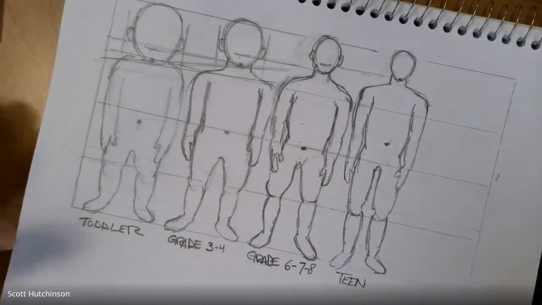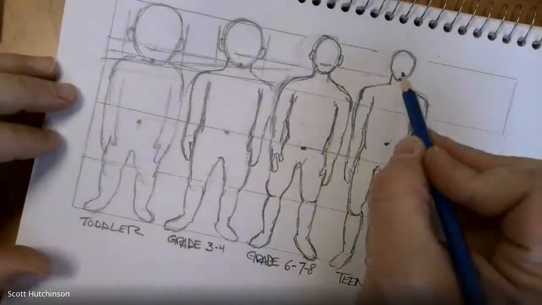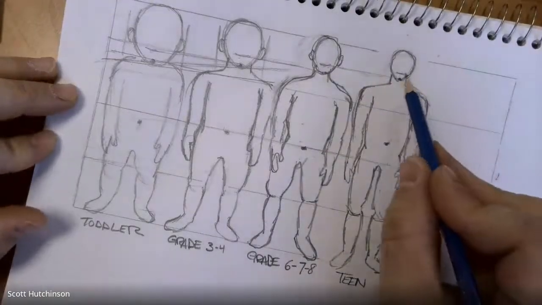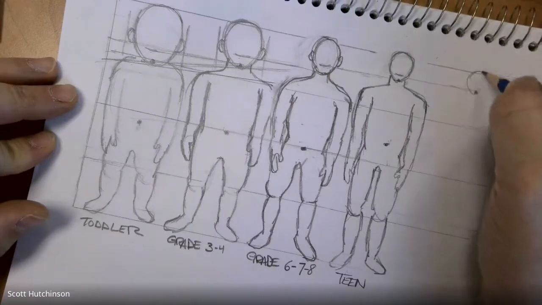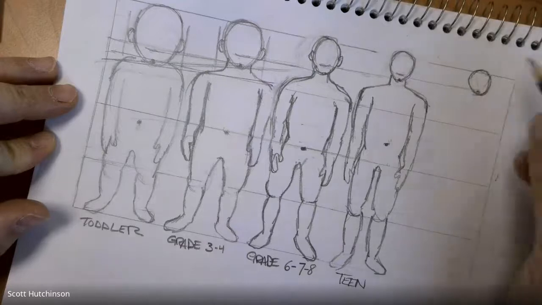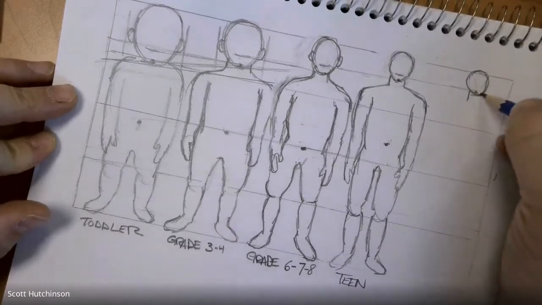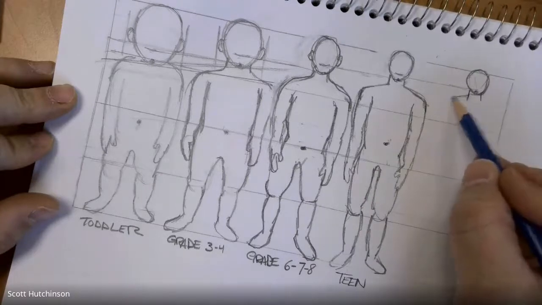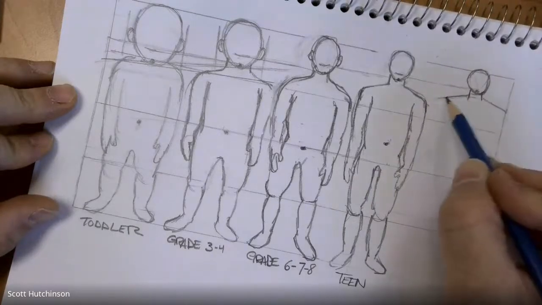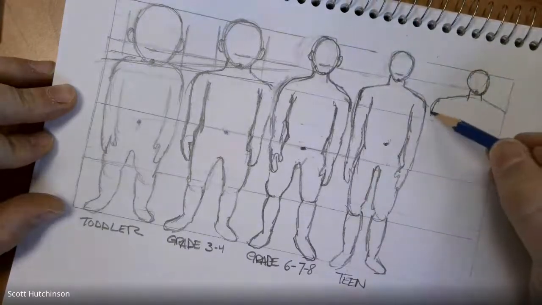And last but not least, an adult. So again, here's our mouth. We're gonna go straight over, and that's gonna be our chin. So we got a pretty small head now. A very much more pronounced neck than we had. Broader shoulders.